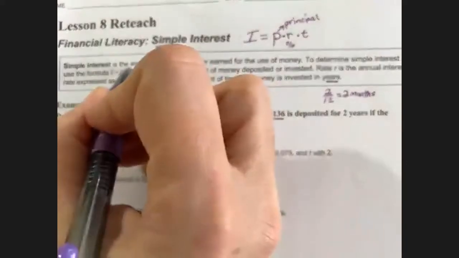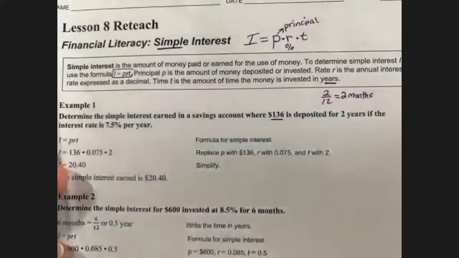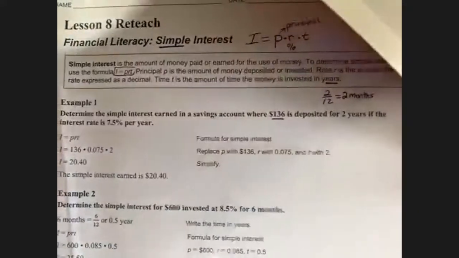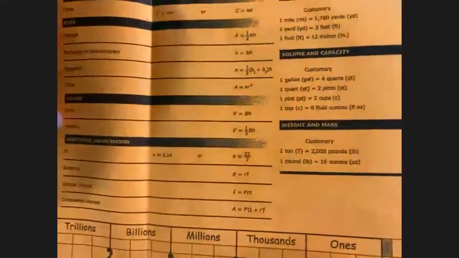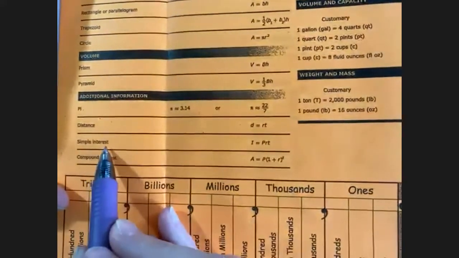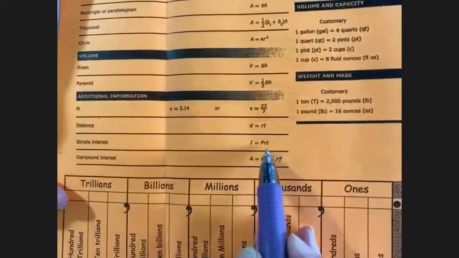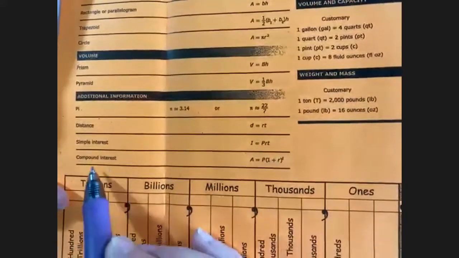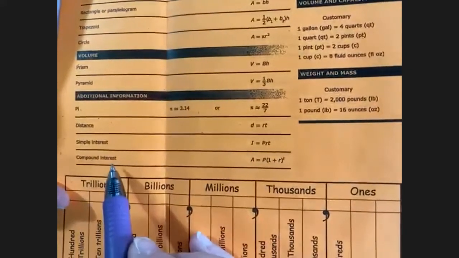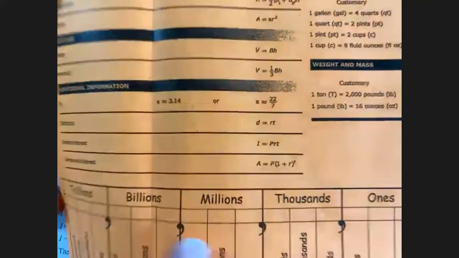So this formula can actually be found on your formula chart. So it's not something you have to memorize. So when you take the STAR test, yes, it is actually on your STAR test. I can go over here to my STAR chart for my formula chart in the front of my journal, and I can see simple interest right here, I equals PRT. And we'll also talk about compound interest, which is also on your formula chart as well. And compound is a little more complex. We'll get into that closer towards the STAR test.